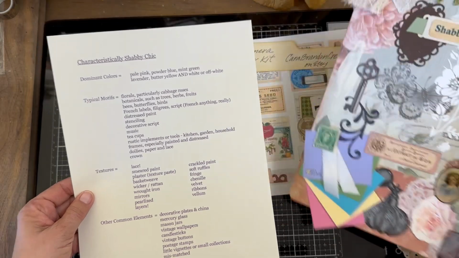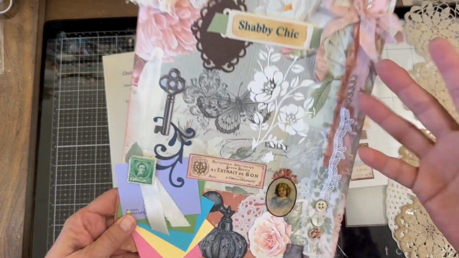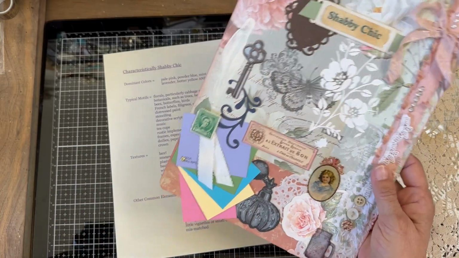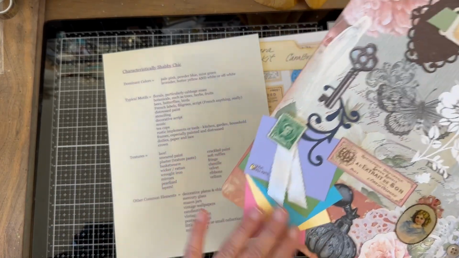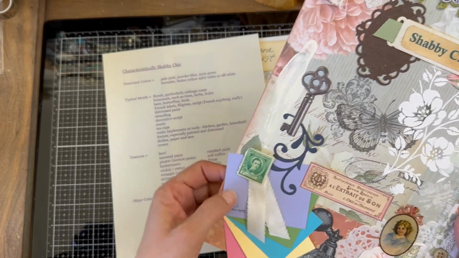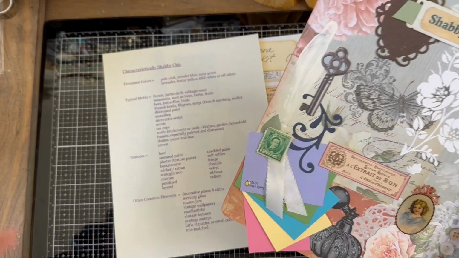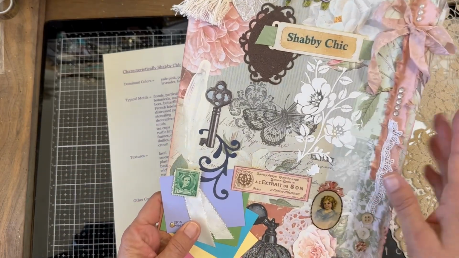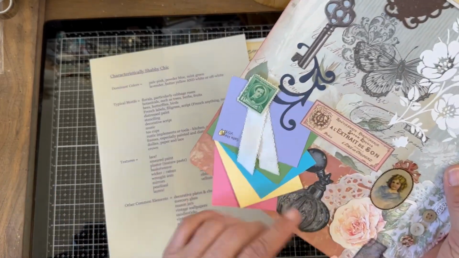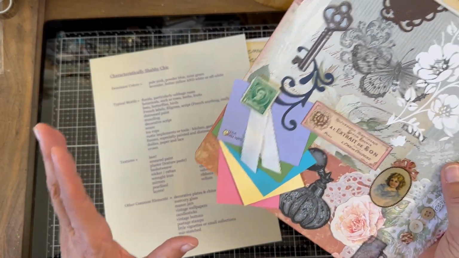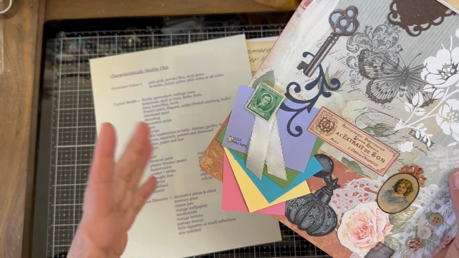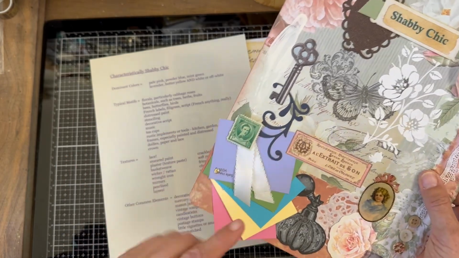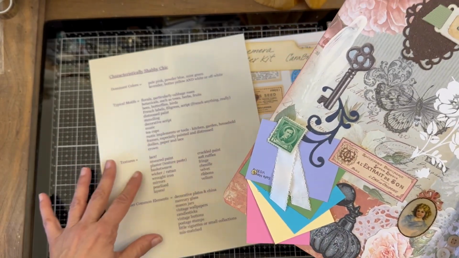Characteristically, shabby chic is often pink. Pink is the most typical of the shabby chic colors, but there's also a powder blue, a mint green, lavender, butter yellow, and definitely white or off-white. Gotta have white. There are other colors, and you can play around a little with the different tones, the values within each of those colors. But typically, shabby chic is definitely on the pastel side.